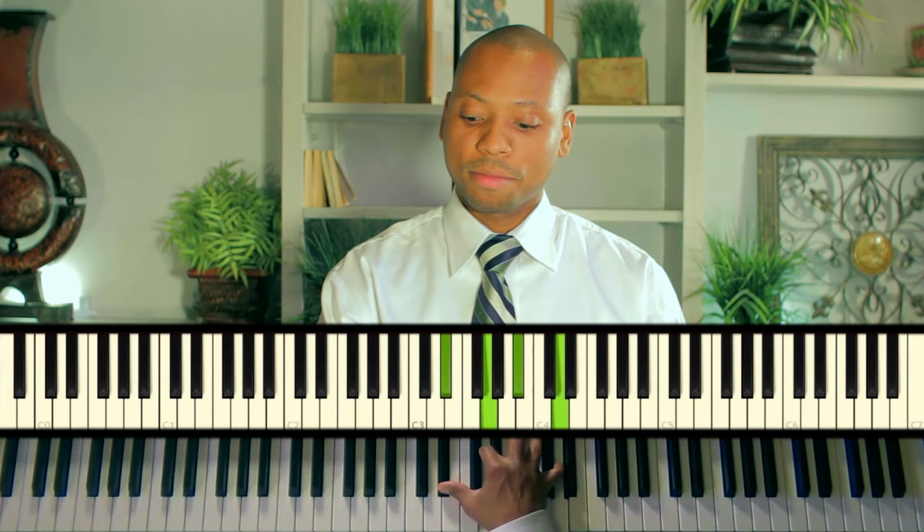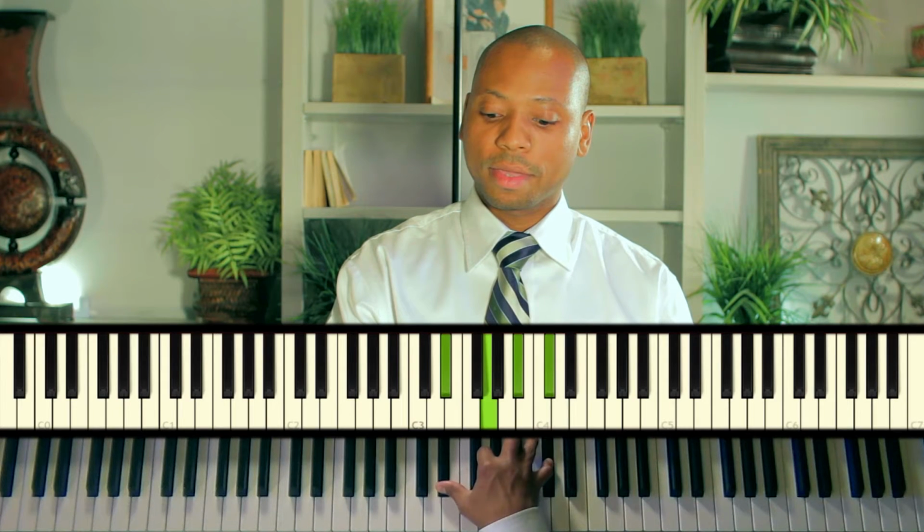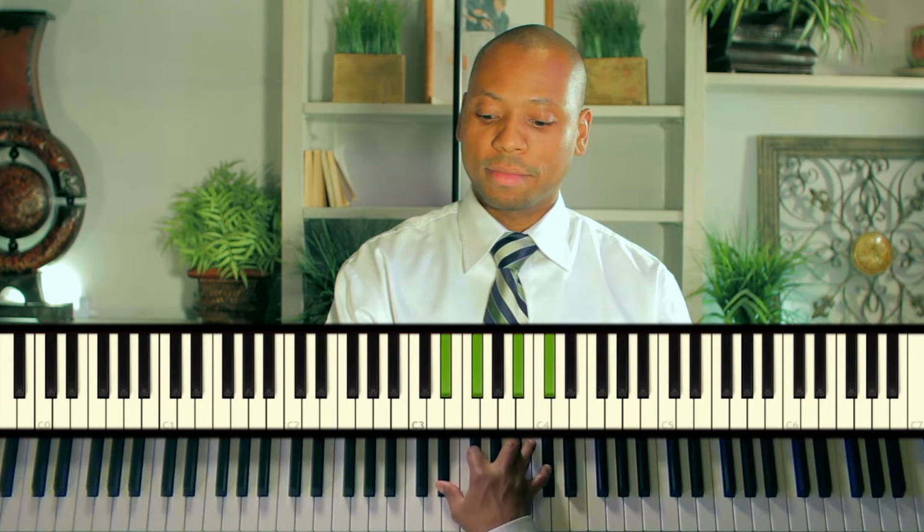Here is E flat: 1, 2, 3, 4, 5, 6, 7, 8. So here's E flat major 7, E flat dominant 7, E flat minor 7, E flat half diminished, E flat fully diminished. Okay, here is F sharp: 1, 2, 3, 4, 5, 6, 7, 8. F sharp major 7, F sharp dominant 7, F sharp minor 7, F sharp half diminished, F sharp fully diminished.